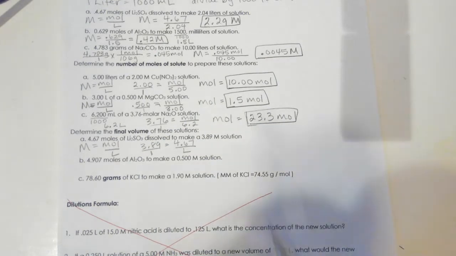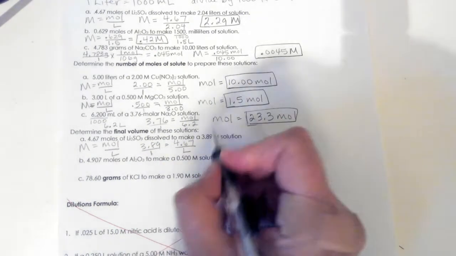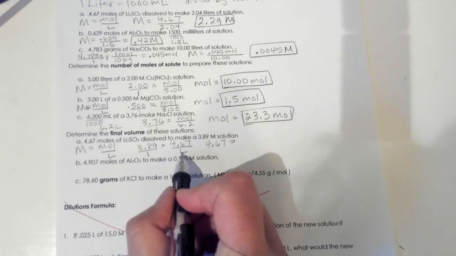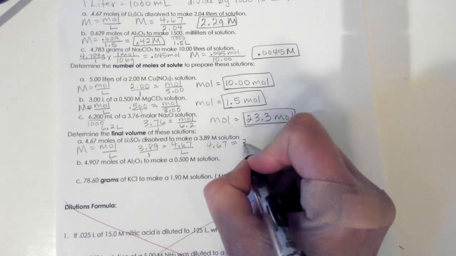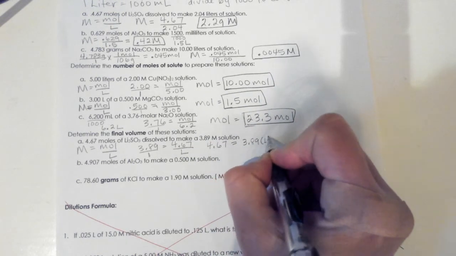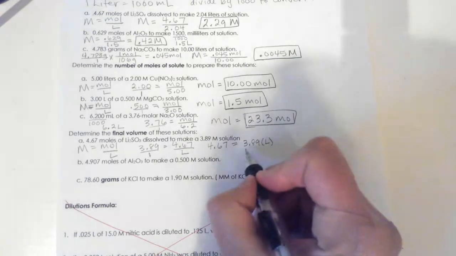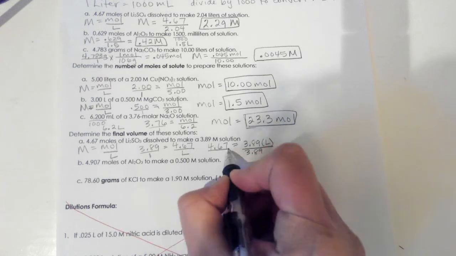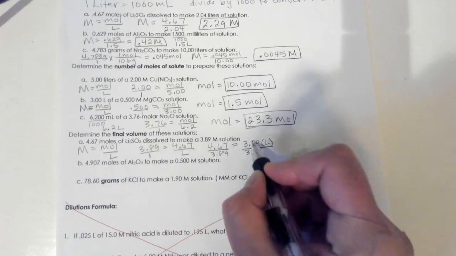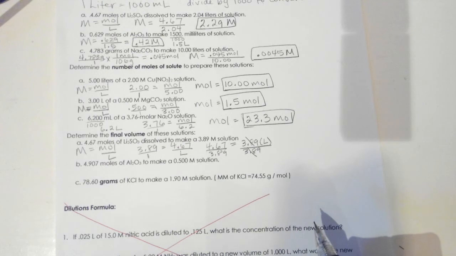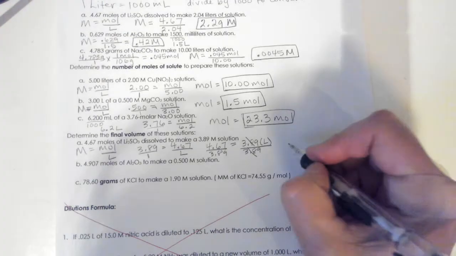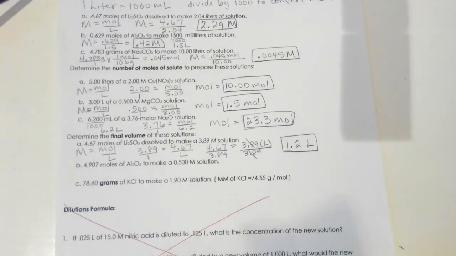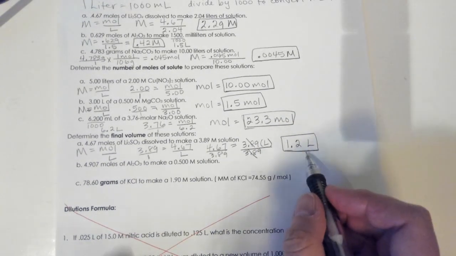So when I cross multiply, I get 4.67 equals 3.89 times L. L is our variable that we're solving for. So we need to divide both sides by 3.89 in order to cancel that out. And we end up with 1.2 liters. 1.2 liters.